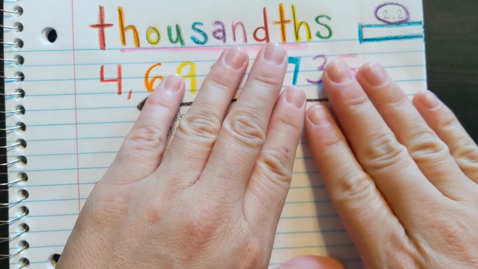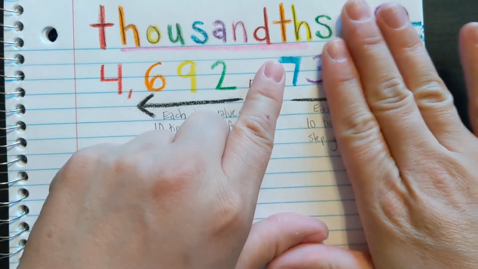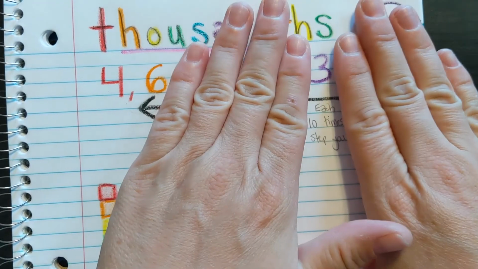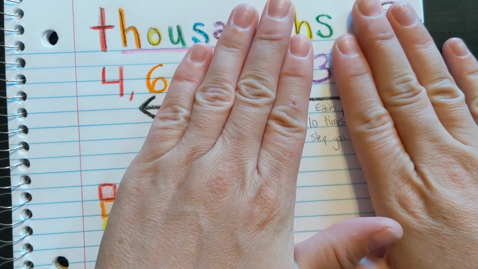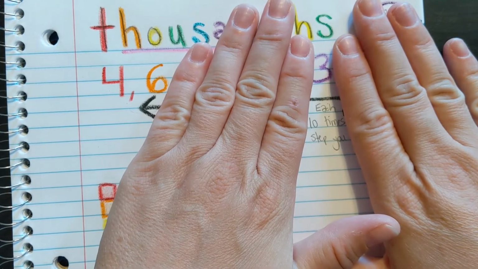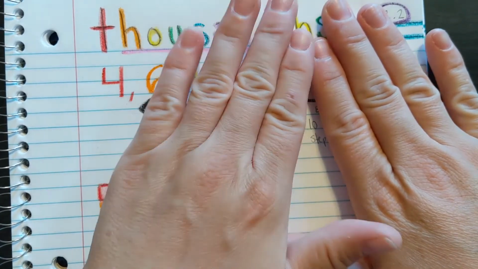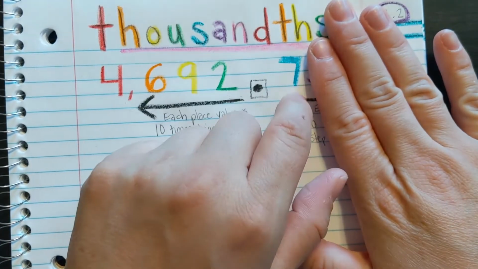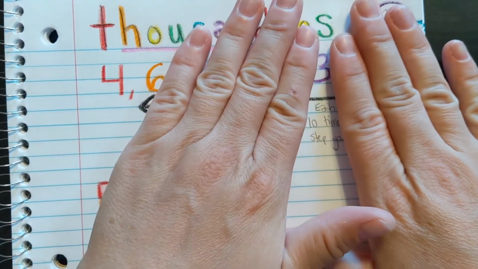Think about this for just a minute in terms of money. This would be like having 7 dimes. This one, because it's in the hundredths, would be like having 3 pennies. So what's bigger, 7 dimes or 3 pennies? What's more or bigger? 7 dimes. That's because it's in the tenths place. This one is 3 pennies.